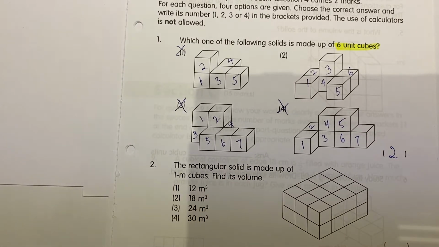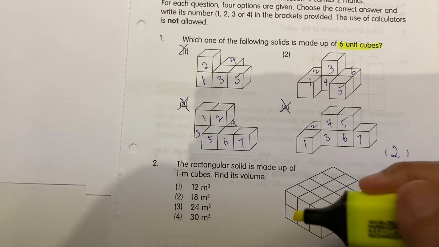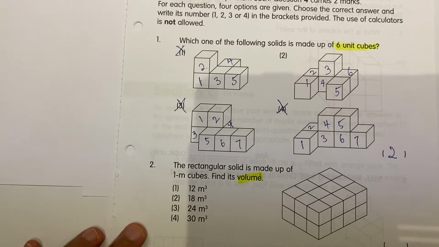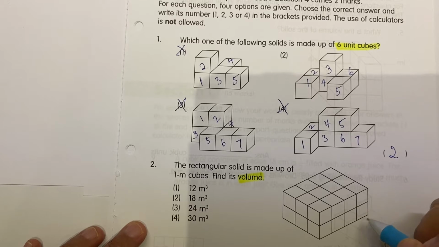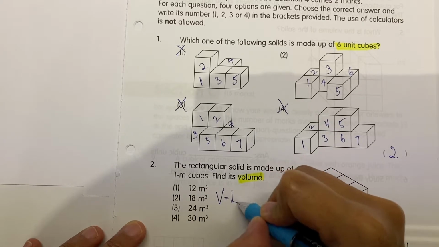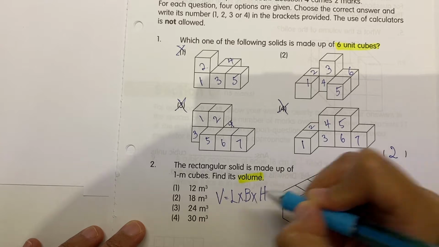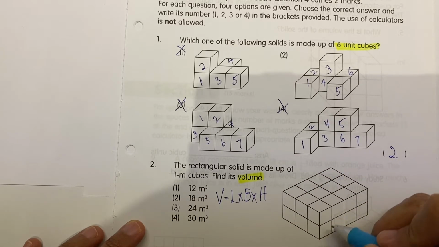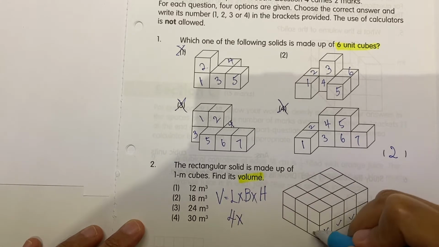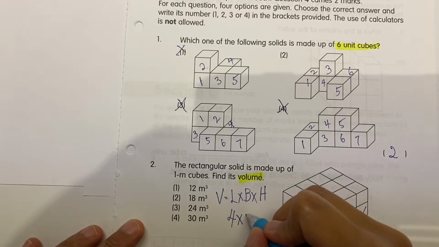Question 2 now. The rectangular solid is made up of 1 meter cubes. Find its volume. You can count all the total number of cubes, or you can use the formula of volume, which is length times breadth times height. The longer side is always the length. Here there's 1, 2, 3, 4, so length is 4. The breadth is the shorter side, 1, 2, 3, so that's 3.